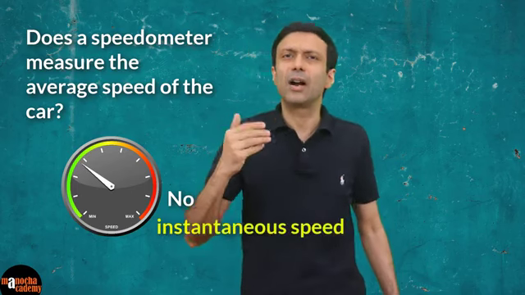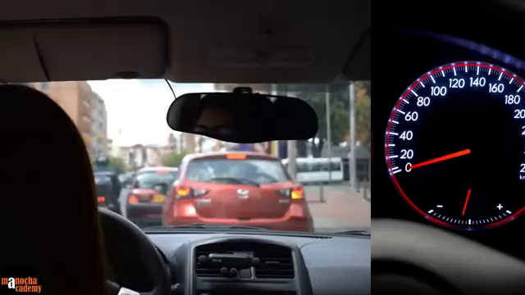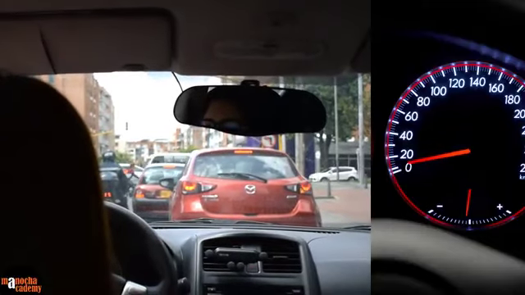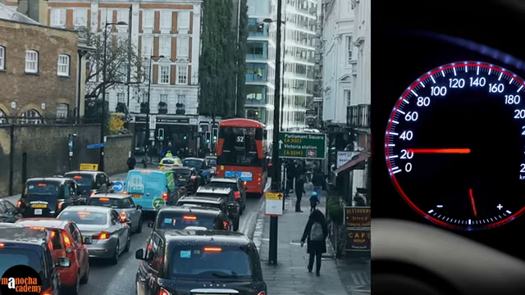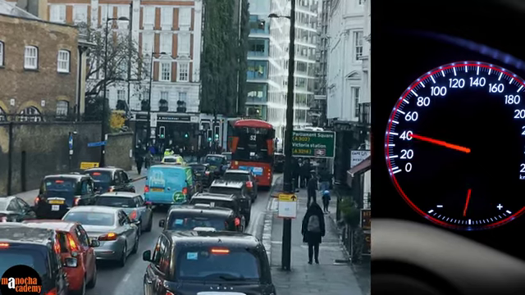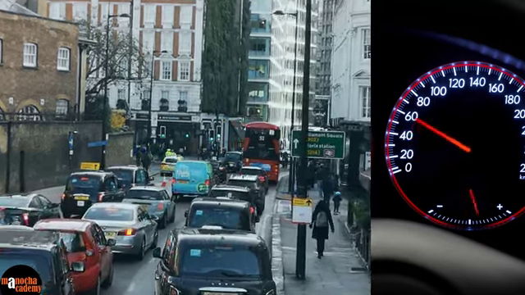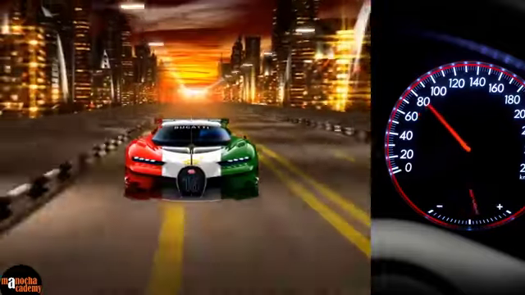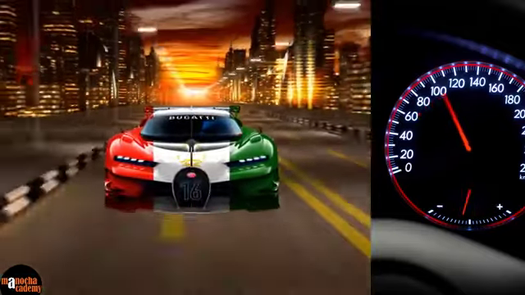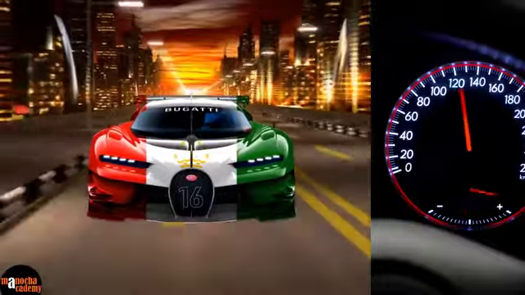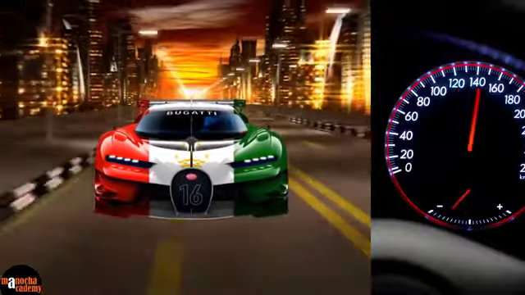For example, if the car stops at a red light, then the speedometer shows 0 speed. When the car moves slowly, it might show something like 10 kilometers per hour. But let's say you're moving really fast. It shows maybe 60, 70 kilometers per hour. As the speed of the car changes, it keeps showing different values.